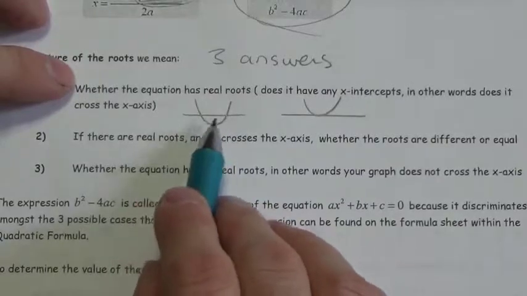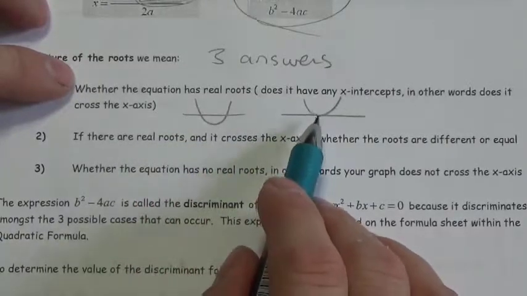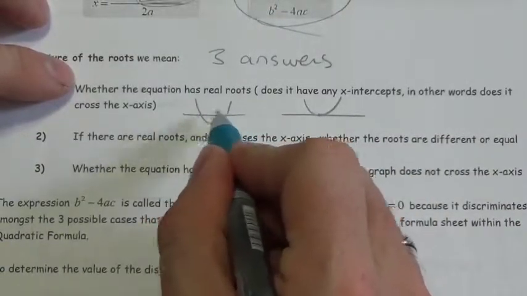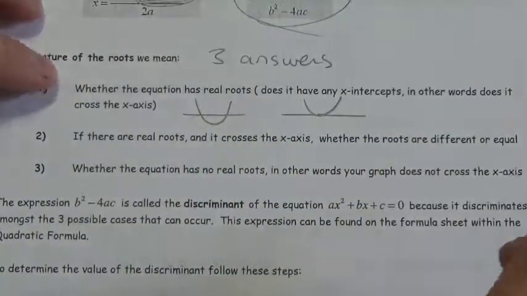They're either different real roots or what we call two equal real roots. Now, I know this is going to seem a little bit weird here because here you've got two x-intercepts. Here you've only got one x-intercept.